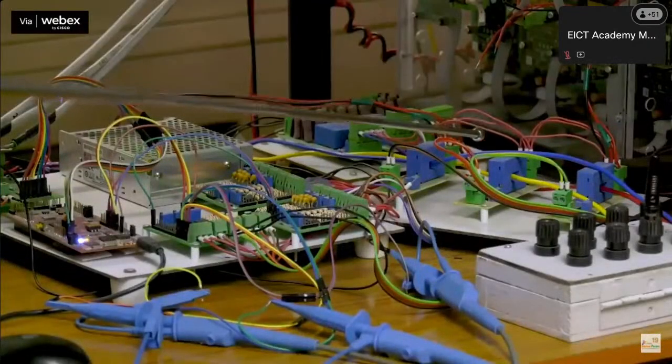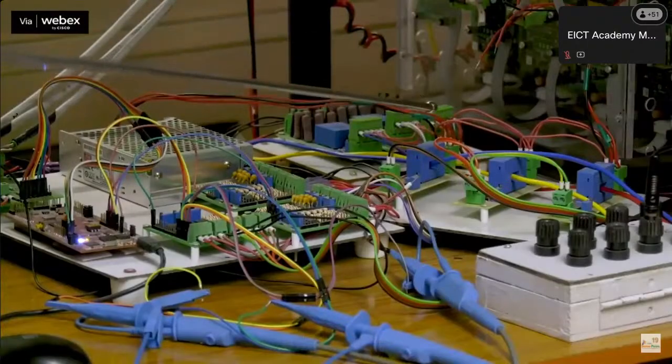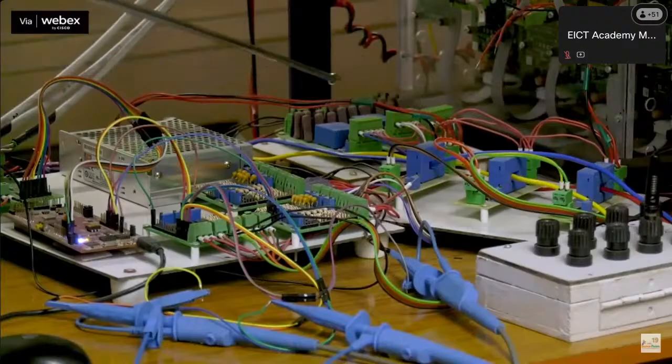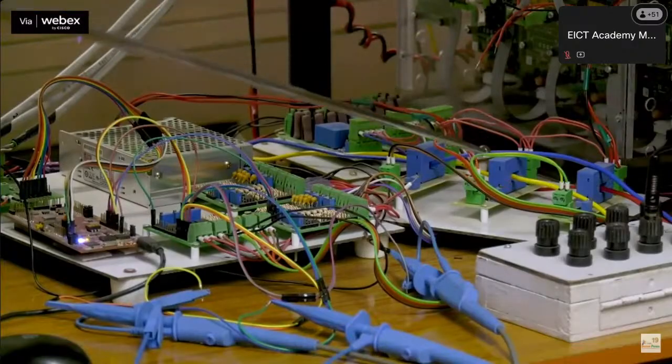We have used Hall effect based sensors for both voltage and current sensing. A LEM make voltage transducer LV25P is used for voltage sensing, while the current transducer LA55P is used for current measurement.